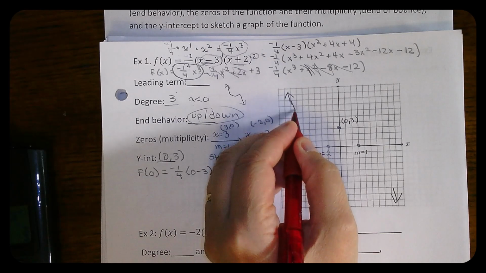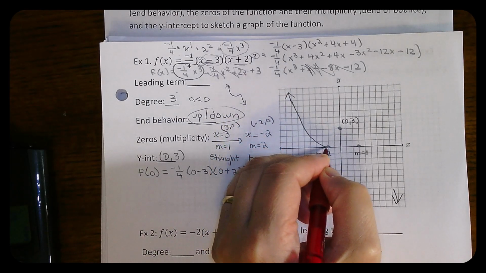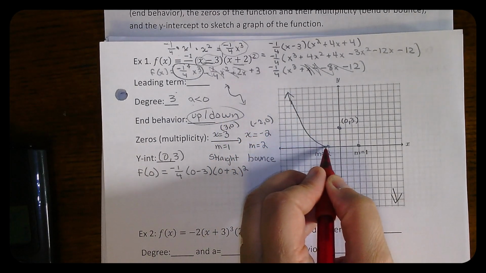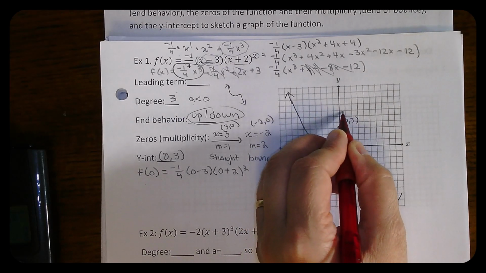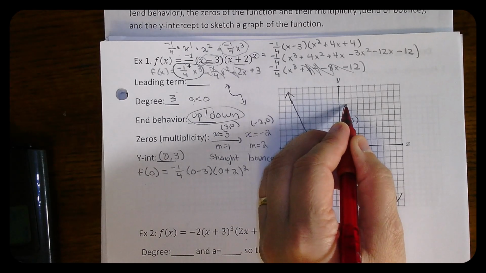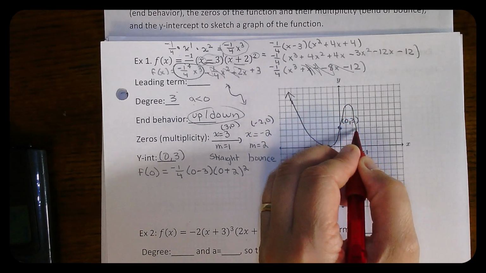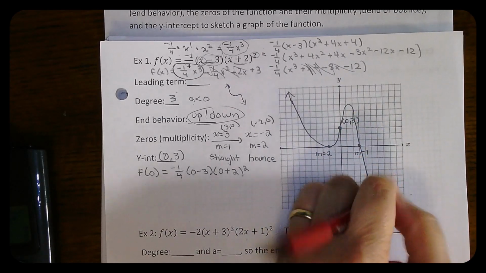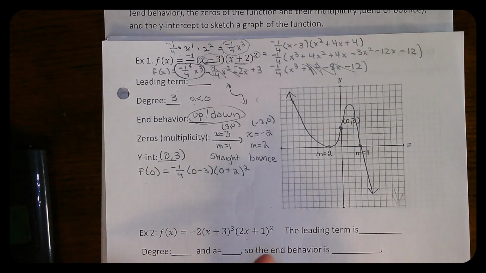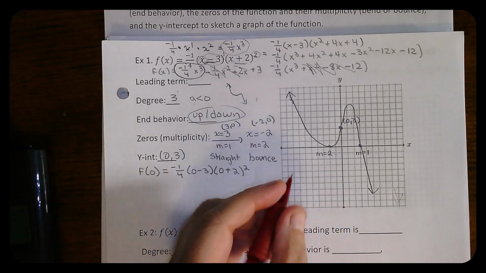So I'm going to start by getting down to this x-intercept, and its multiplicity is 2, so I'm going to bounce. Then I'm going to go through that y-intercept, and it's somewhere convenient. I don't ever care where you turn around. I'm going to turn around and head back through that 0. And when I finish, I better finish as an up-down. So that's it.